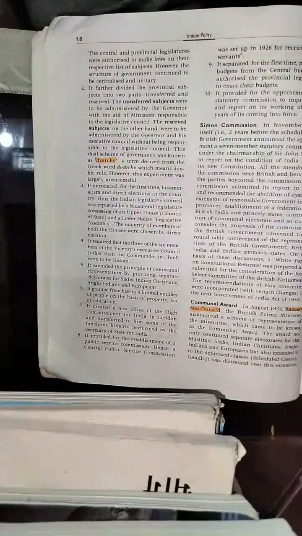It further divided the provincial subjects into two parts, transferred and reserved. The transferred subjects were to be administered by the governor with the aid of ministers responsible to the legislative council. The reserved subjects, on the other hand, were to be administered by the governor and his executive council.